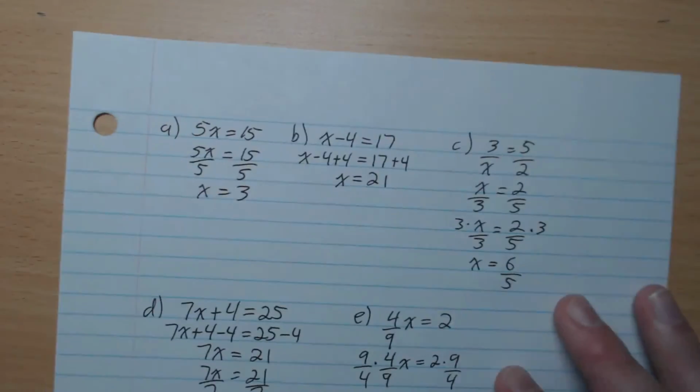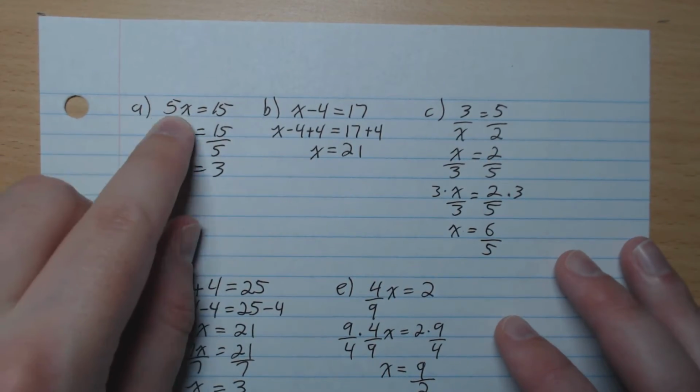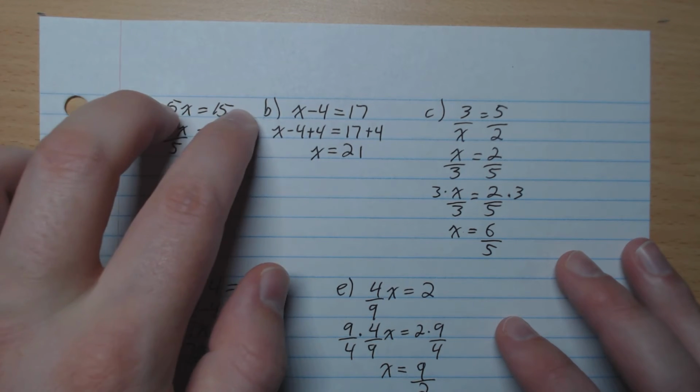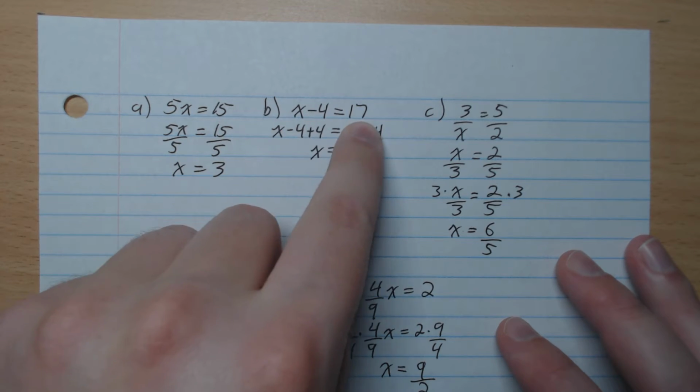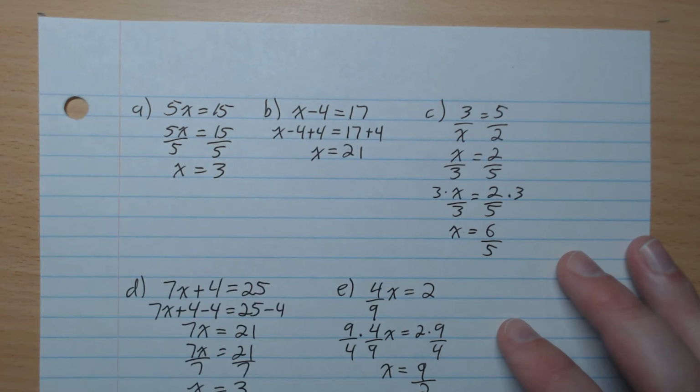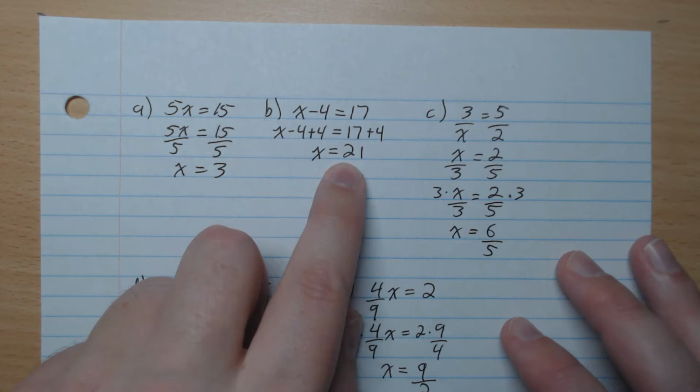Okay, so let's do some correction now. So A, 5x equals 15. Divide by 5 on both sides, x equals 3. B, x minus 4 equals 17. We want x on its own, so plus 4 to both sides, x equals 21.